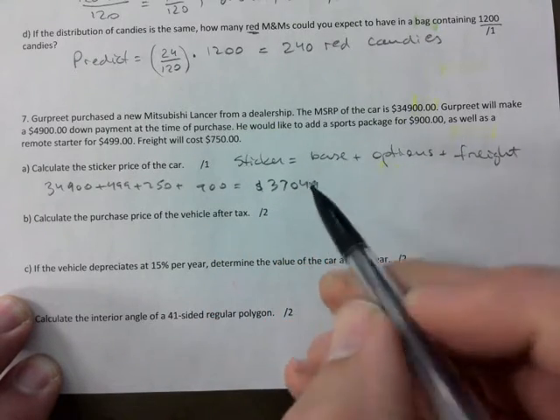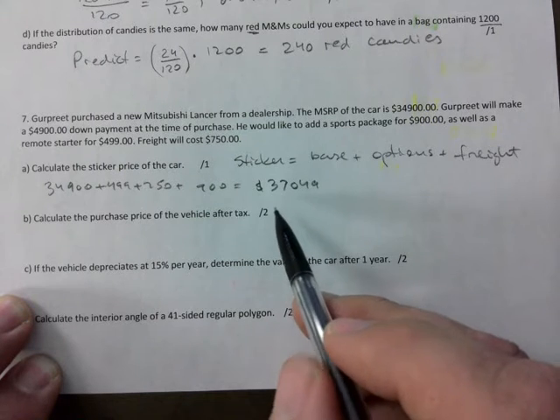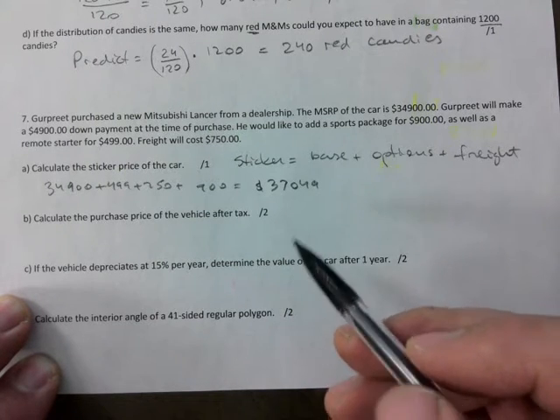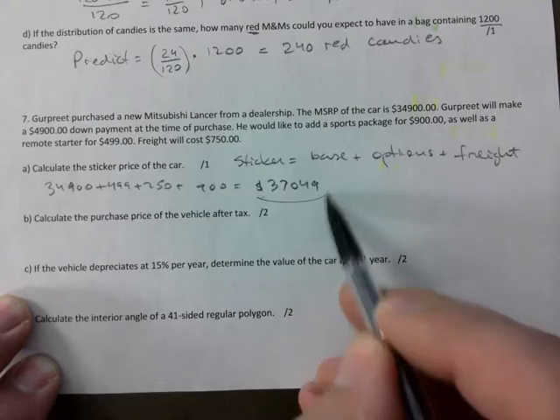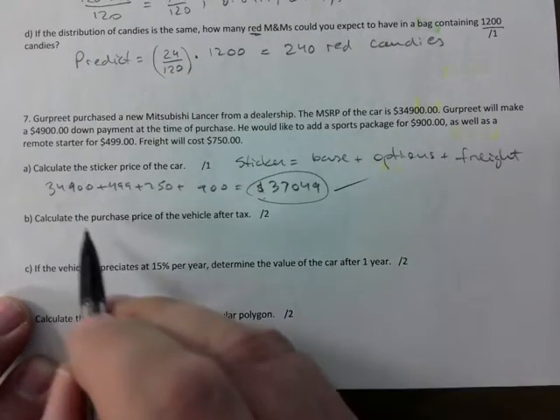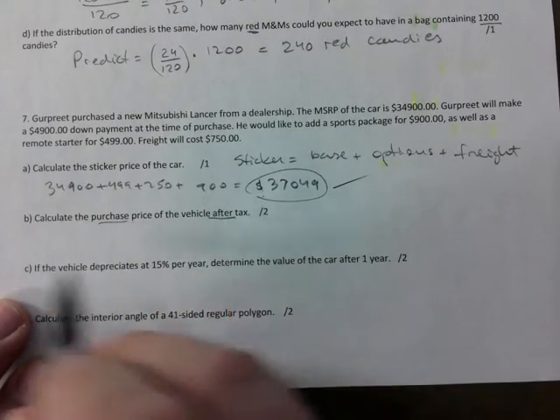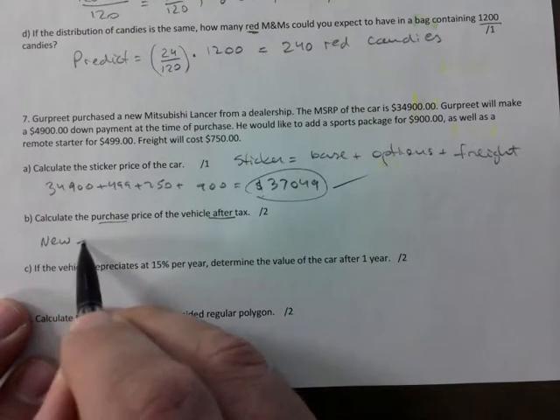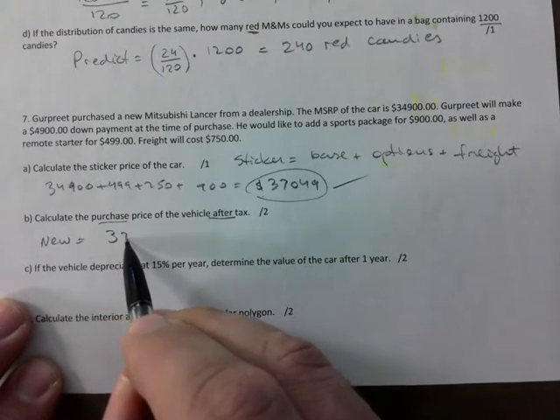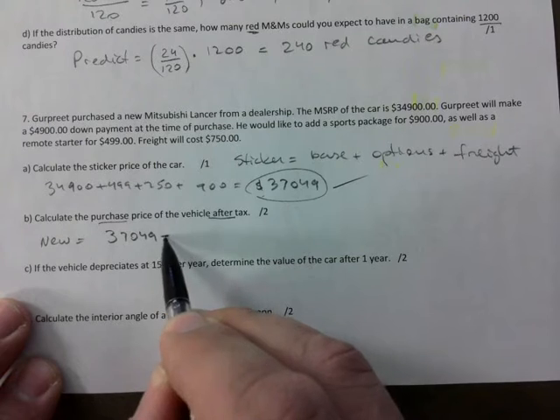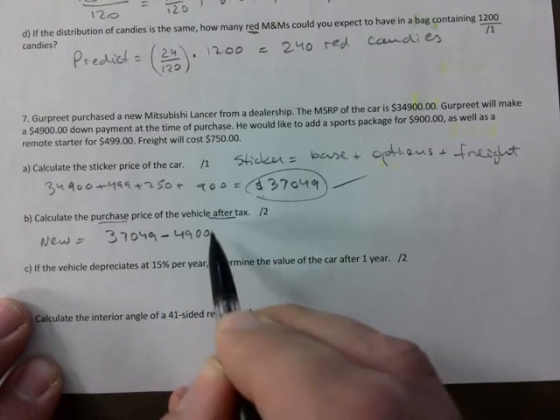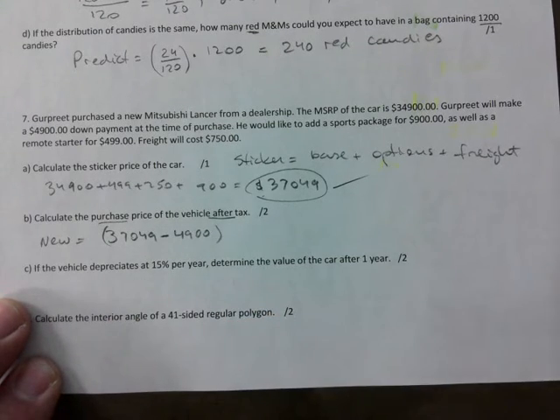How's that? We're good? I was kind of rushing. Is that what we're getting? I get nods. More than one nod? Yes, one mark. Purchase price after tax. So this is a new vehicle. So we go 37,049. We got to take away that down payment. Right? Remember? You take down the down.